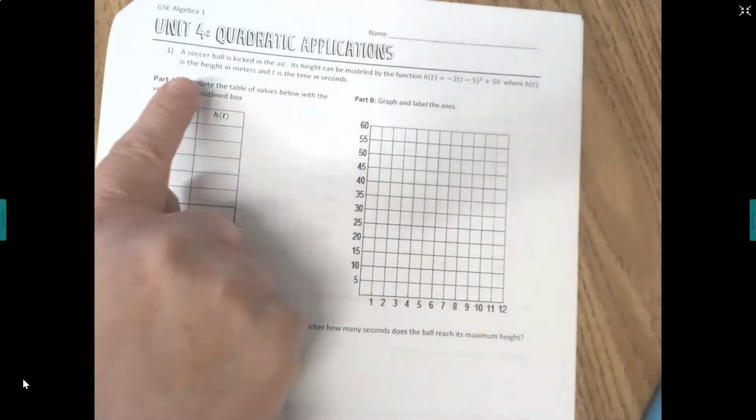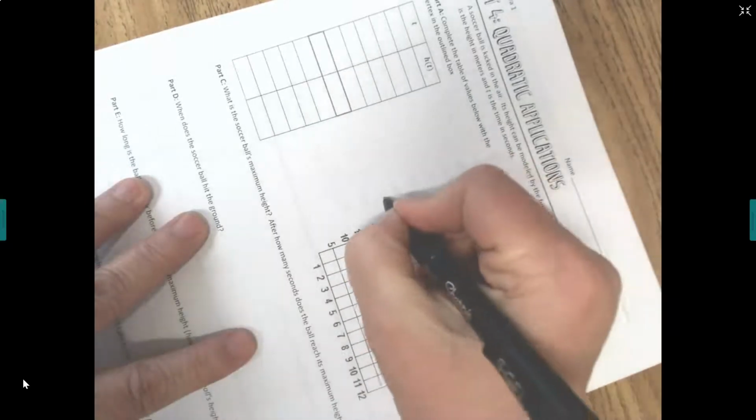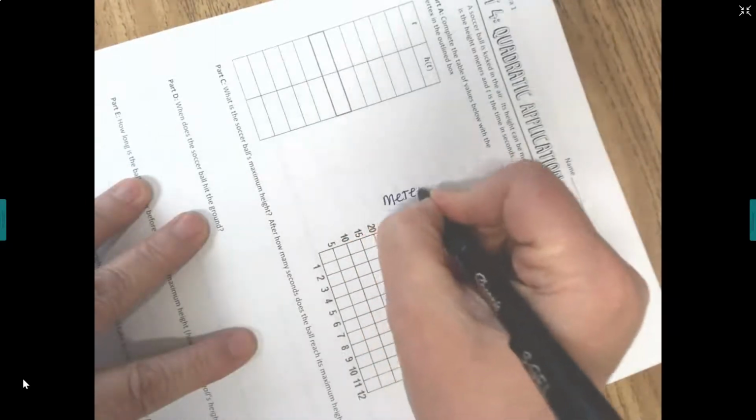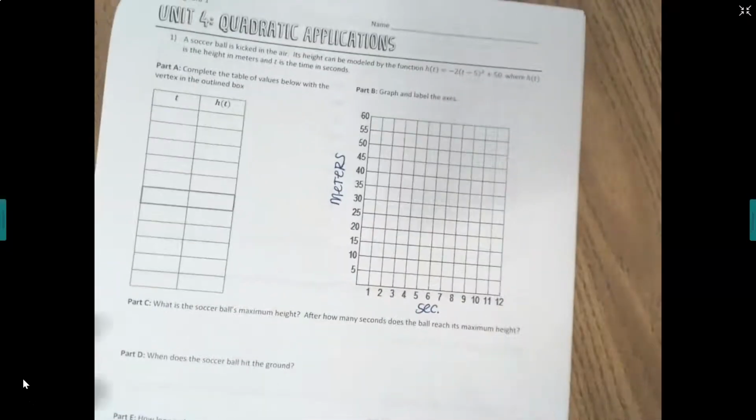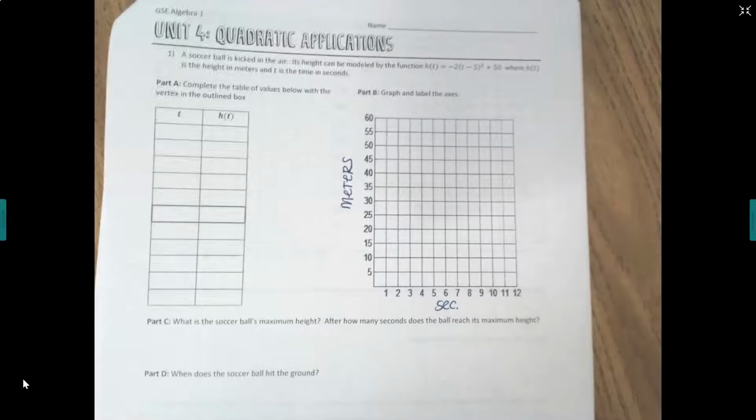Where h(t) is the height in meters, okay? So that means we're talking about meters up this side here. And t is the time in seconds. So this is seconds down here. It's always important to know your x and y values. So go ahead and pause the video and pull up Desmos and enter that equation into it.